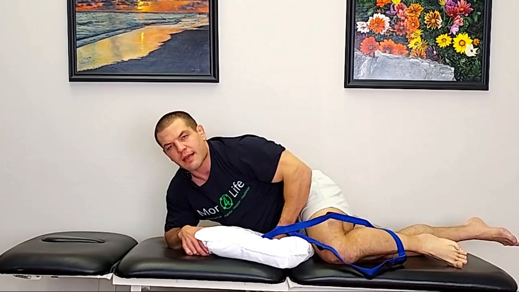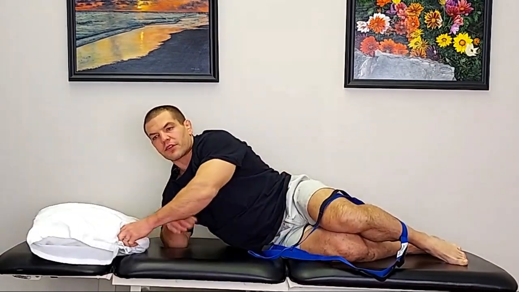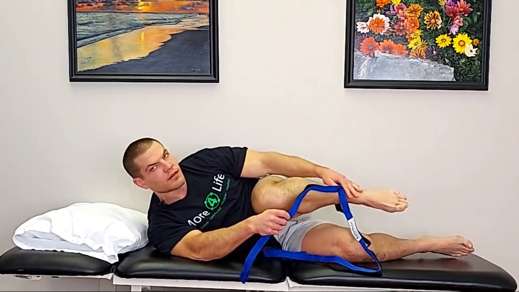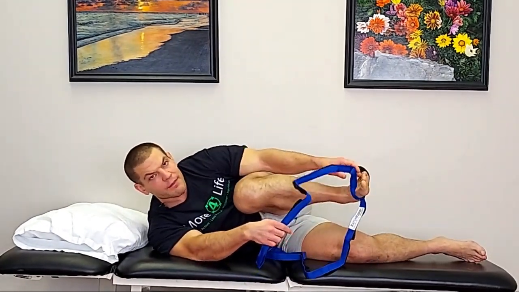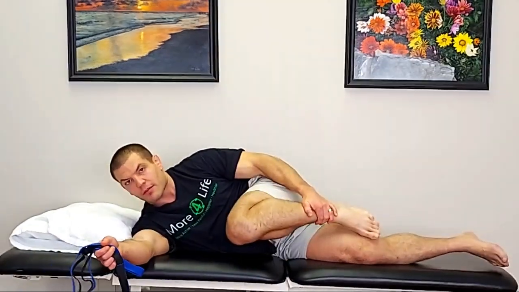Now, using this same strap, you can do the same stretch laying on your side. And I think this works a lot better logistically getting it set up. For some people, you don't need a strap to do this. You can just grab a little bit easier here.